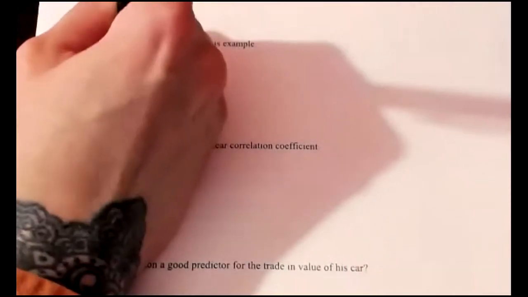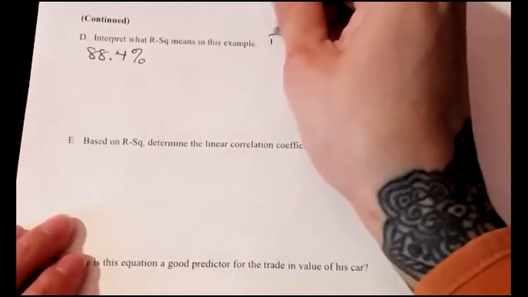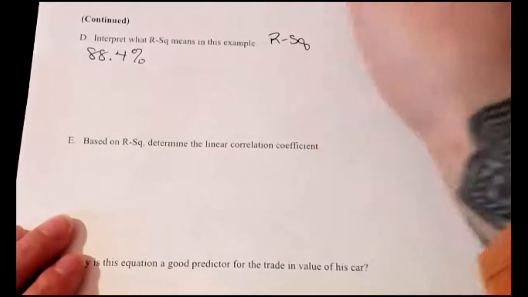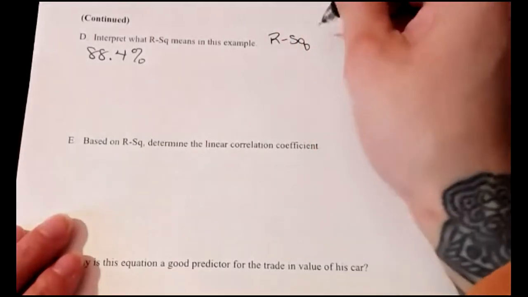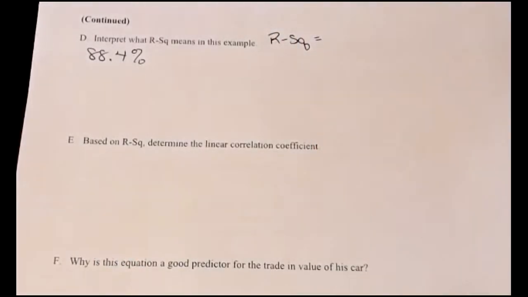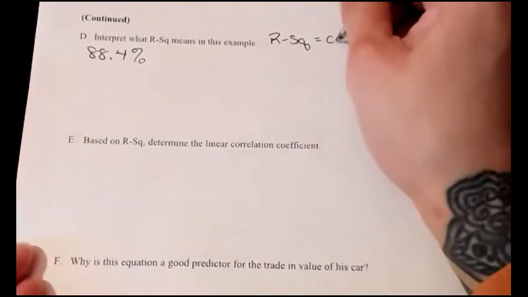What is the value of R-SQ for this particular problem? 88.4%. What does this notation represent? Is it the coefficient of determination?